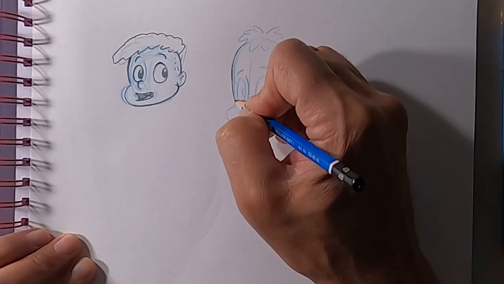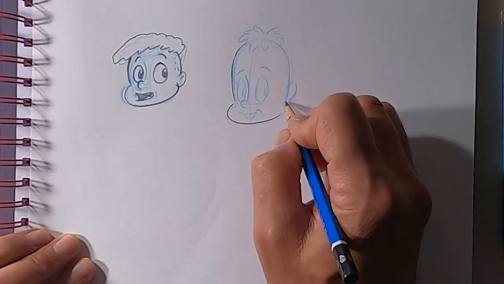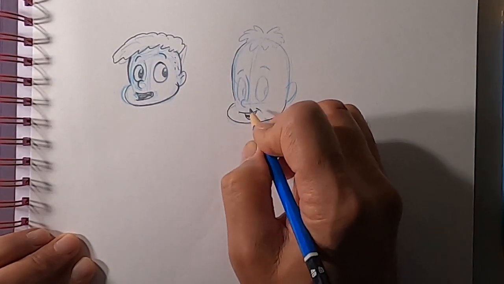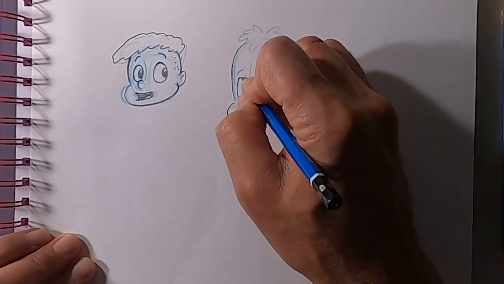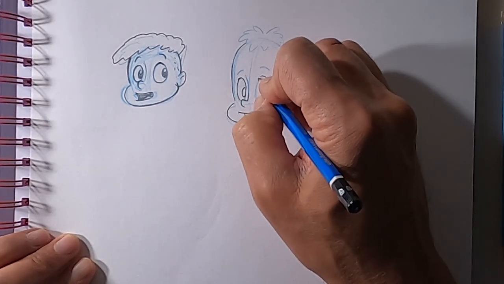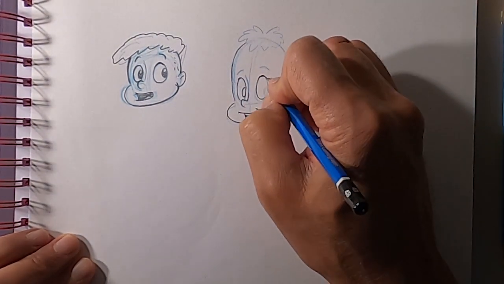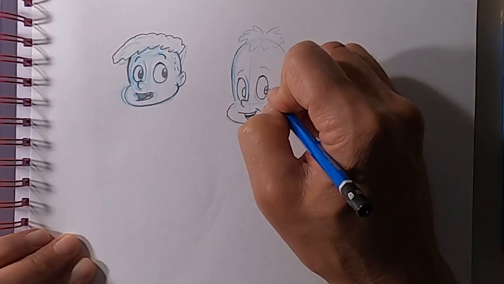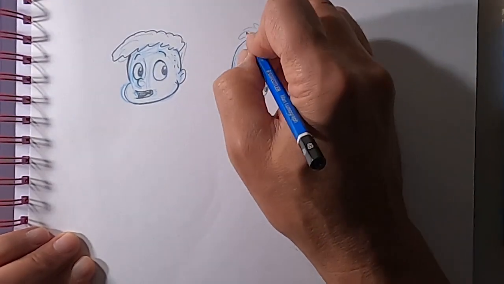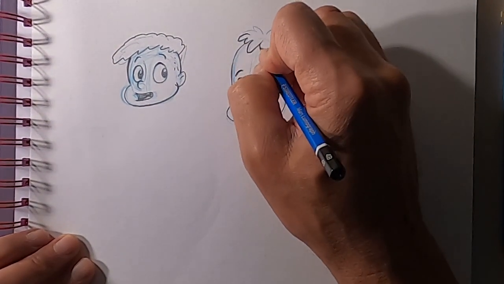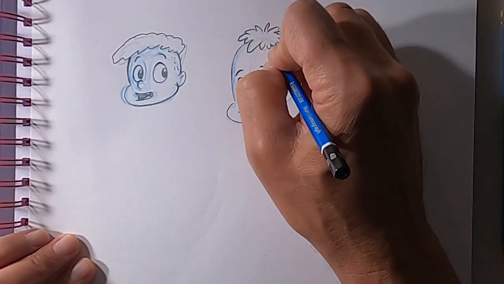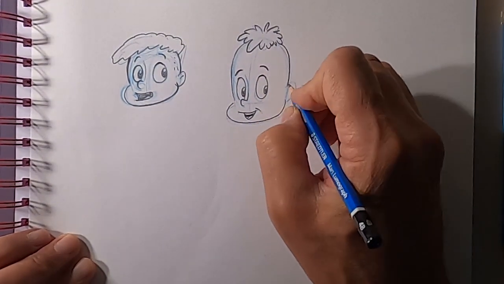And then if you darken it in, bring the head down like that.